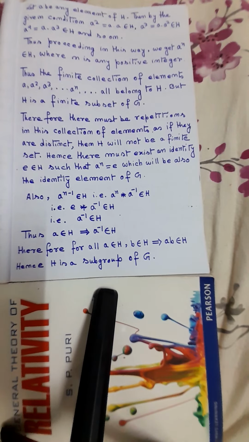Thus the finite collection of elements A square, A cube, A^n all belong to H, but H is a finite subset of G. Correct? Therefore, there must be repetition in the collection of elements, as if they are distinct, then H will not be a finite set. Hence, there must exist an identity E belongs to H such that A^n equals E, which will also be the identity element of G.